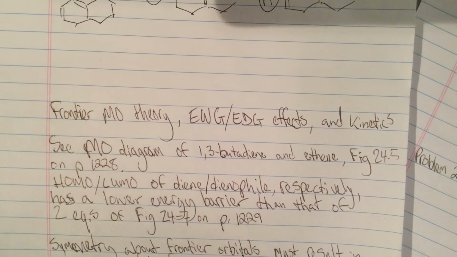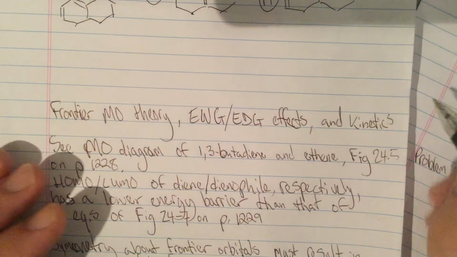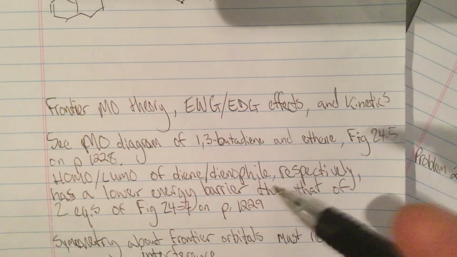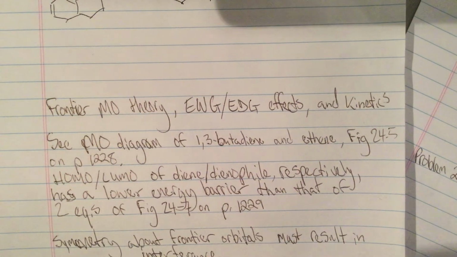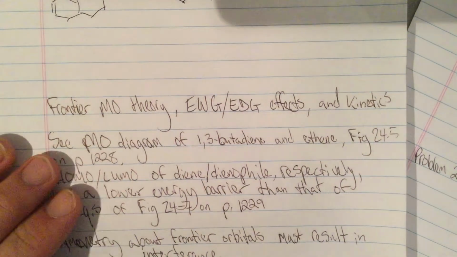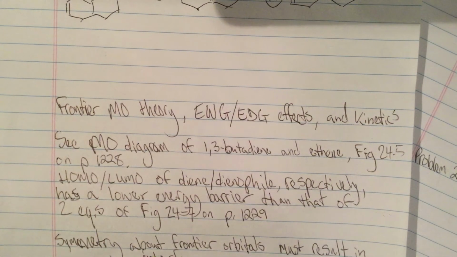But we'll get into all that in a little bit. And we're going to see how that also affects the kinetics. So if there's a lower energy barrier to overcome and form that particular cyclic structure, the faster things are going to move along, going from left to right.